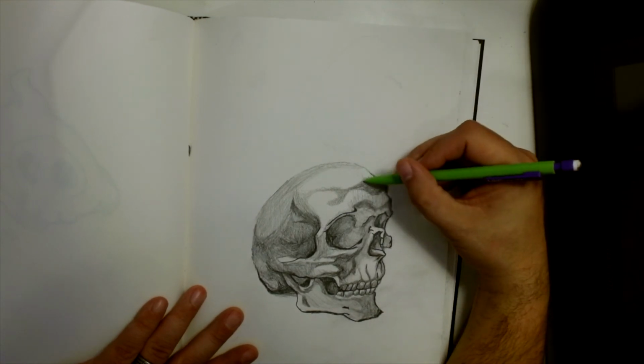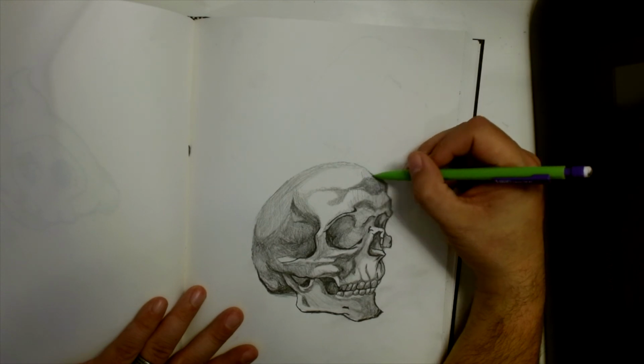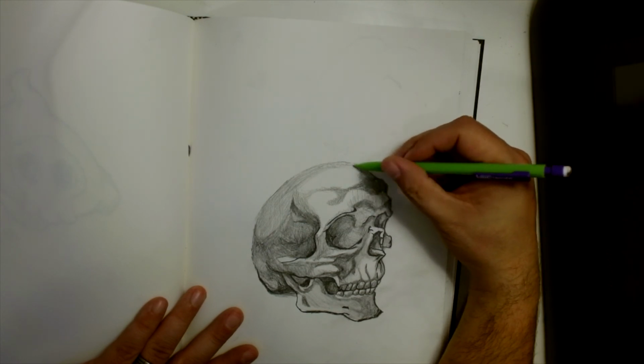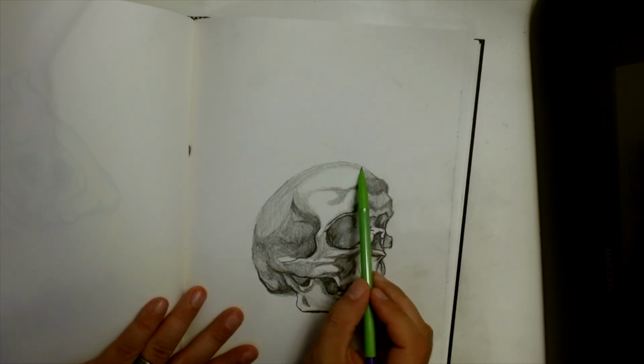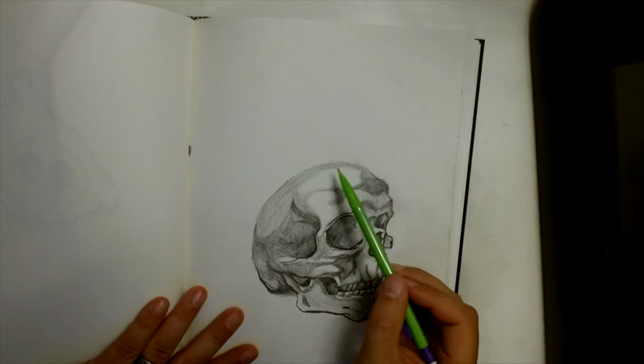So it might help if we put a few hatching lines and build off of that there. And again, just blend that out and filling it in.